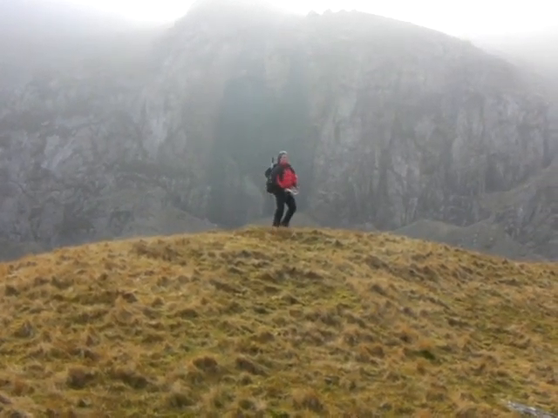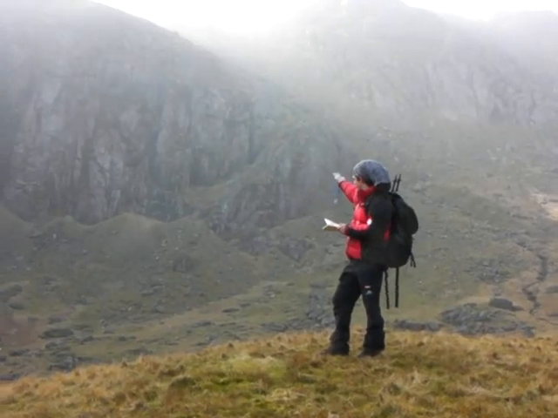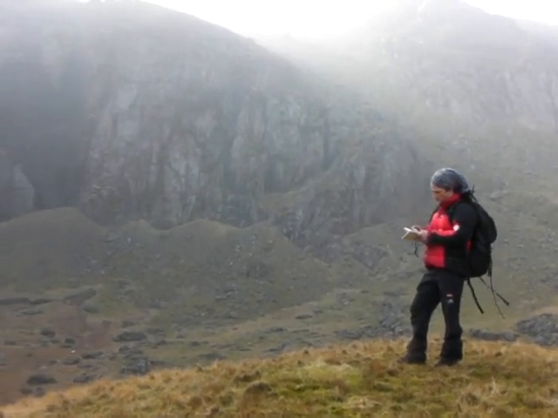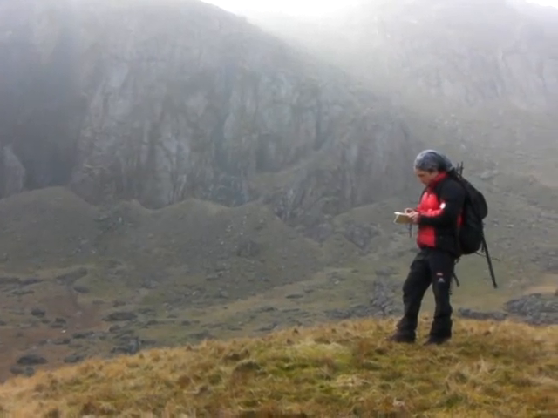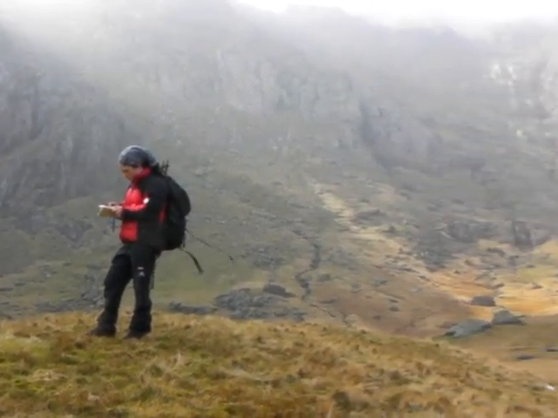If Ollie's still not sure, he can take an obvious feature, like that cliff that he's just pointed at. He then takes a bearing on the map from where he thinks he is, to the cliff. If these then line up in real life, he's a winner.